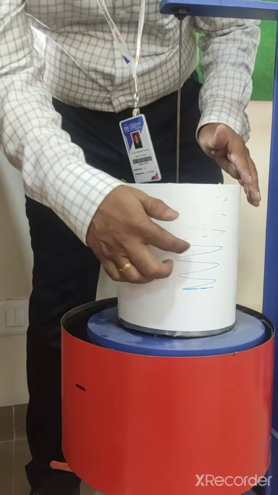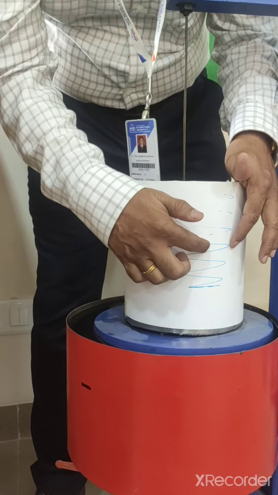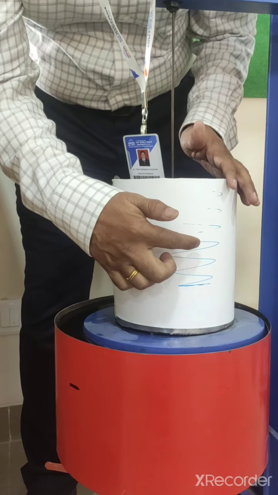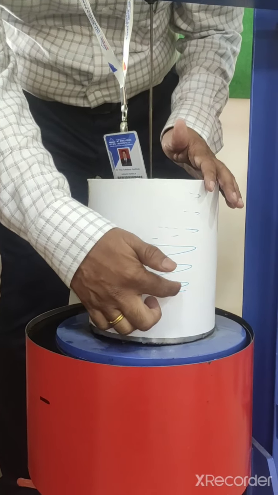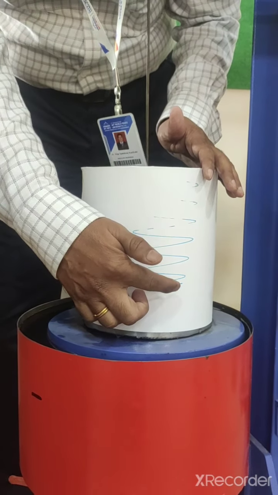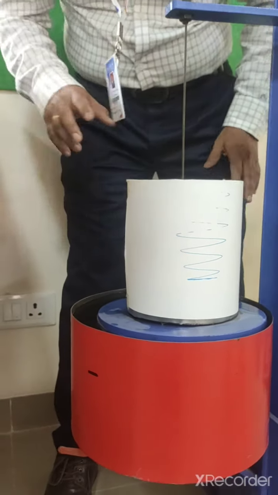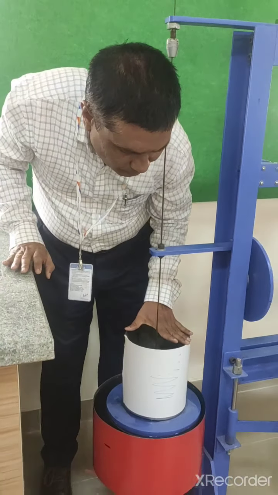Now again we are measuring this amplitude from its center line, for the first cycle, and after the last cycle, that is after the sixth. Again we measure its amplitude, that is xn plus 1, and take the ratio, and then calculate all the parameters.